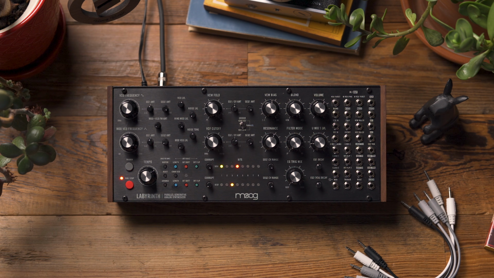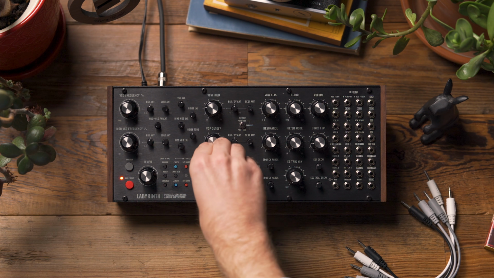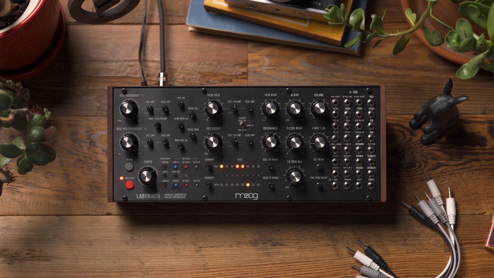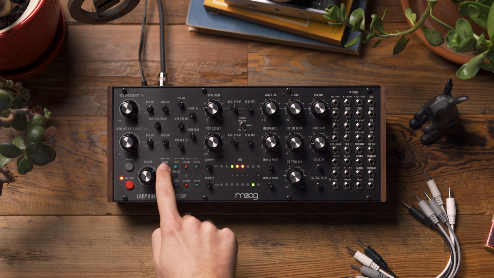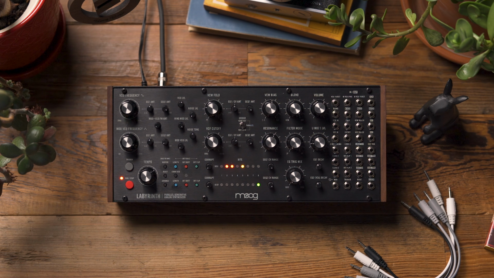If you have something you like, you can turn corrupt down to lock it into place, and press buffer to recall your original sequence.